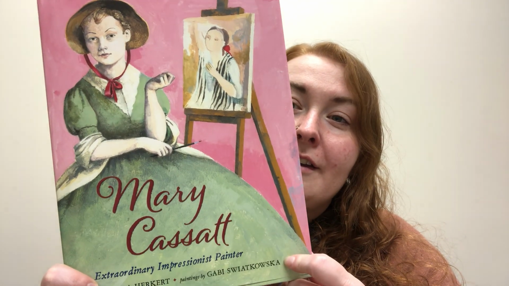Last week we read Mary Cassatt, Extraordinary Impressionist Painter. And we learned all about her life and how she went from America to Paris to work on painting. And she became friends with Edgar Degas, who we'll talk about next week. So we will go through our flashcards really quickly, and then we'll move on to what your project for this week will be.